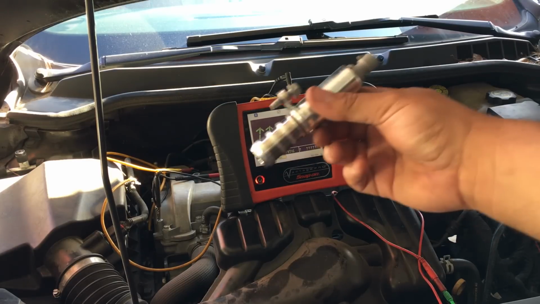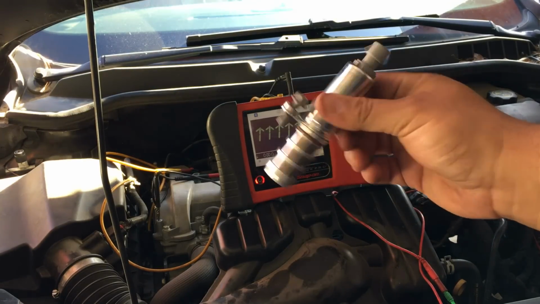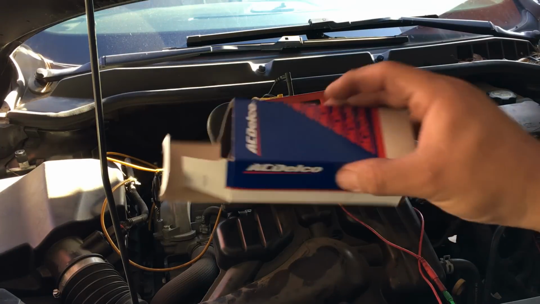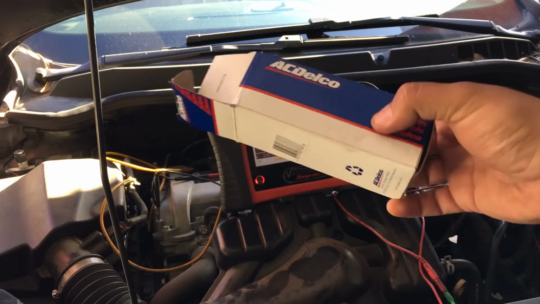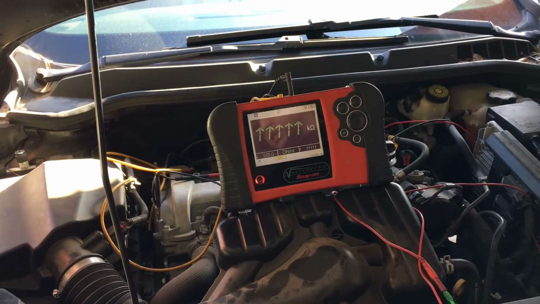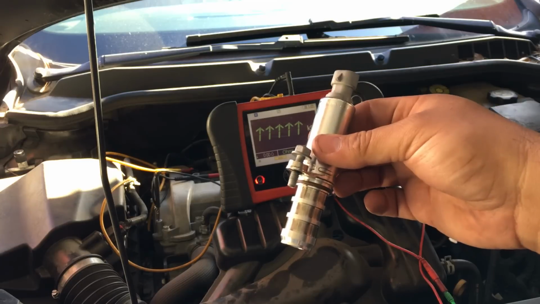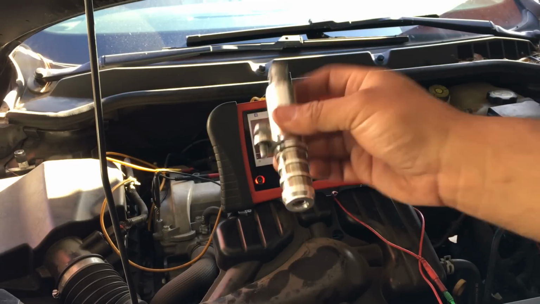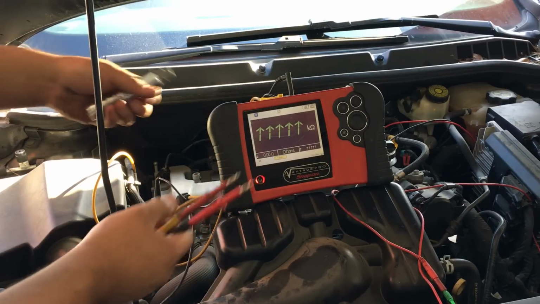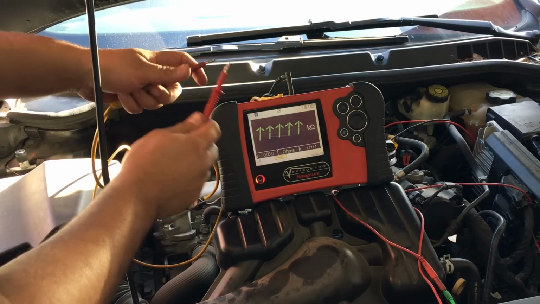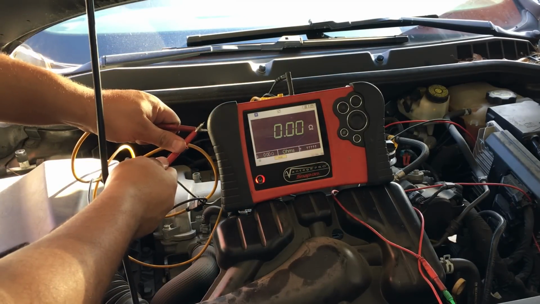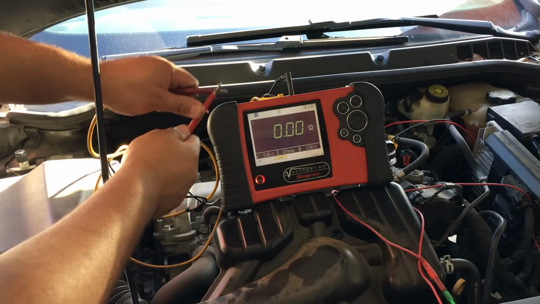All right guys, so we've got the new solenoid right here. Now what's real important is that you're gonna wanna put something original equipment. This is an AC Delco product, so this is gonna be the original equipment. But before I install this, I'm gonna go ahead and do a resistance measurement on this new one. So I've got my leads right here. You'll see that when I touch my leads together, we show 0 ohms of resistance.